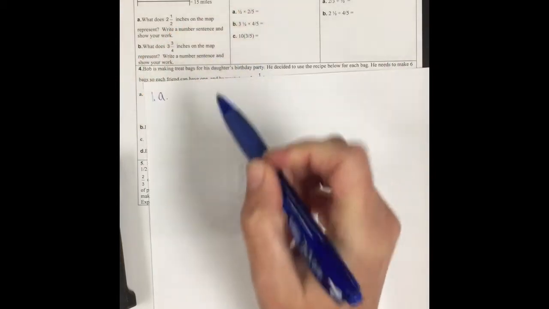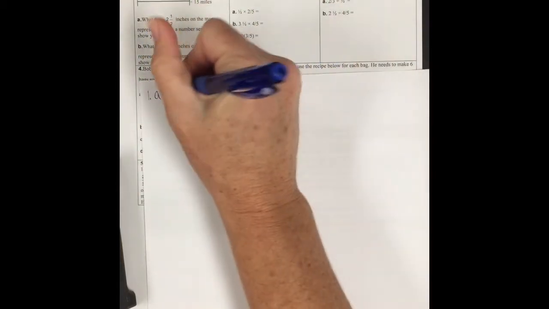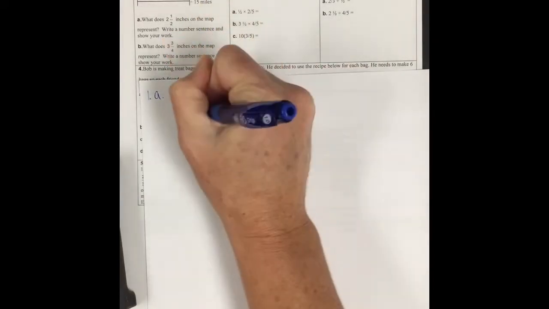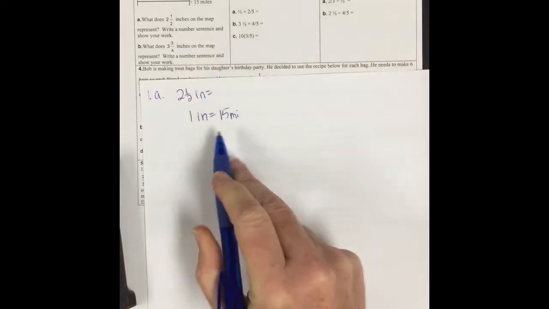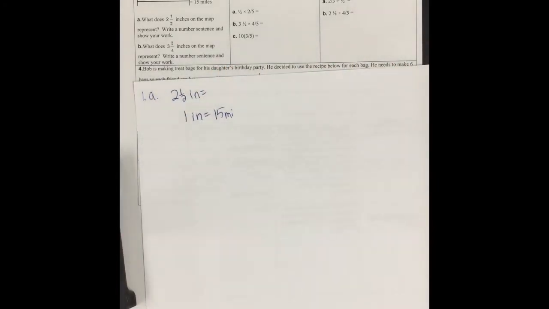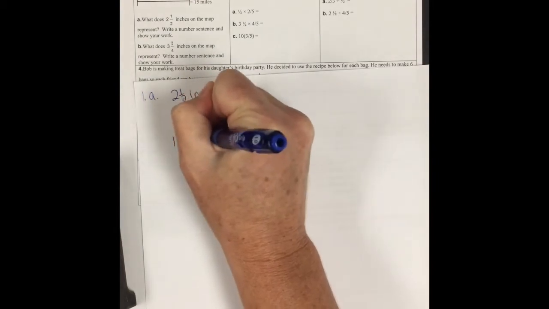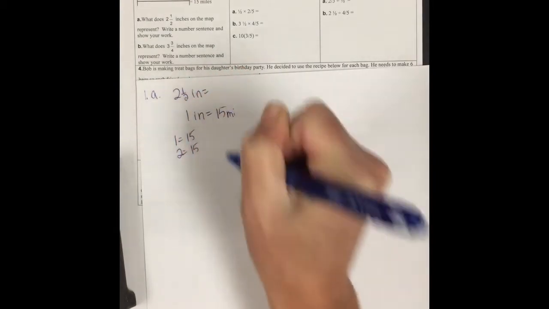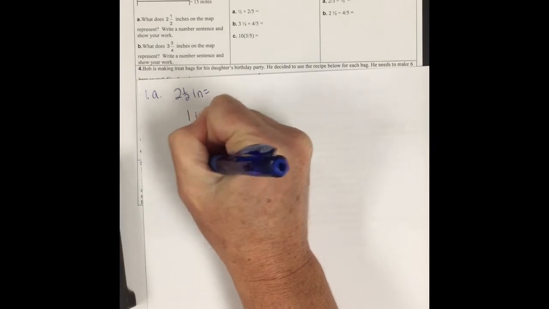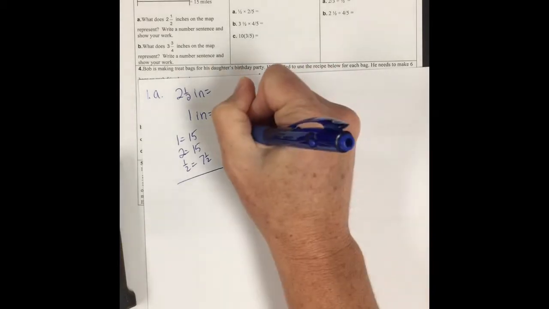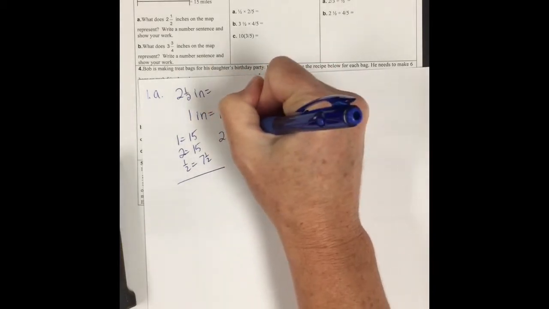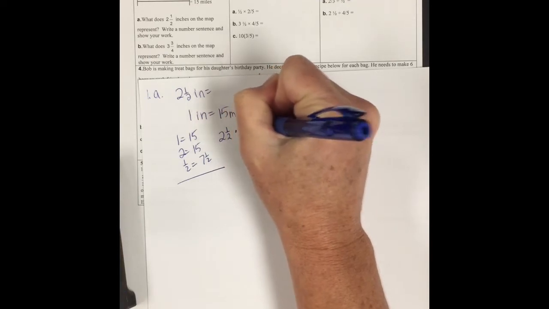1A says, what does 2.5 inches represent? So we know that 1 inch is 15 miles. And we want to find out how far is 2.5 inches. So the first inch is 15 miles, the second inch is 15 miles. How much is that extra half worth? Well, it'd be half of 15, right? Which is 7.5. So you could add all of that up. Or you could say 2.5 times 15.